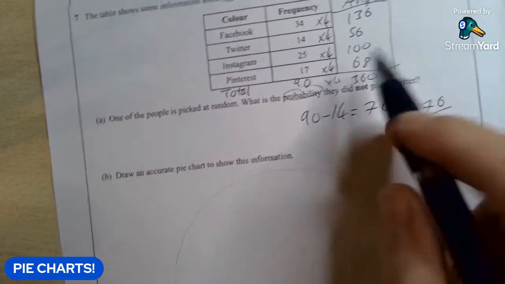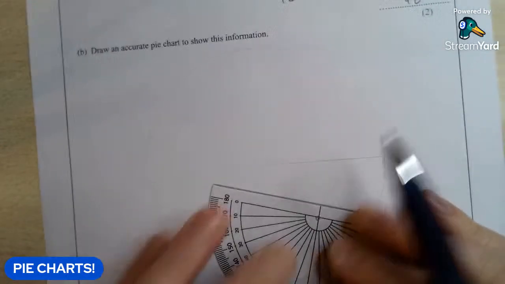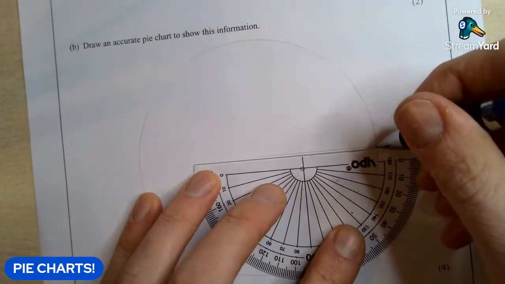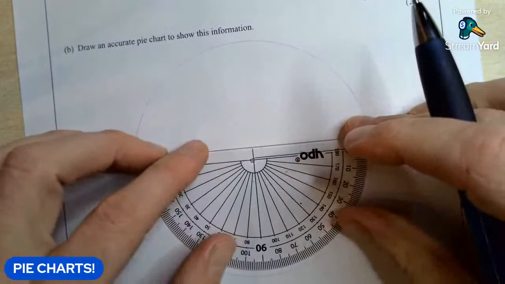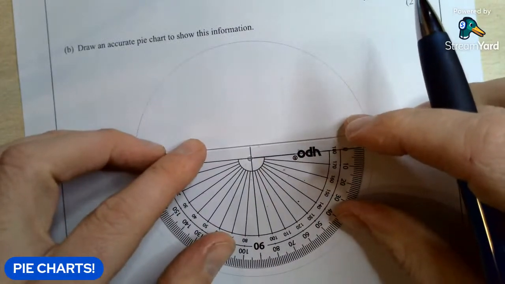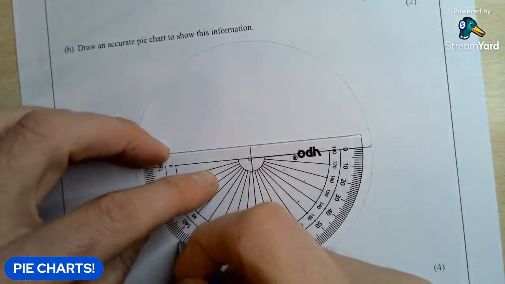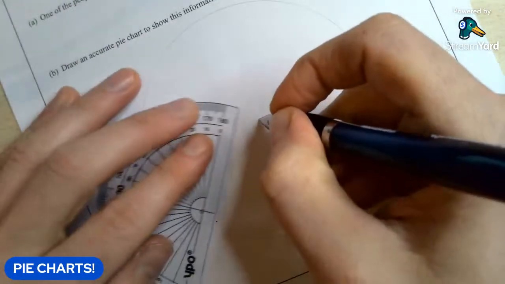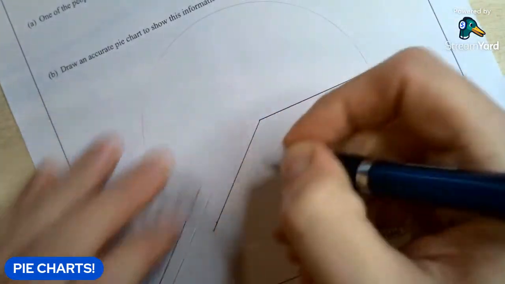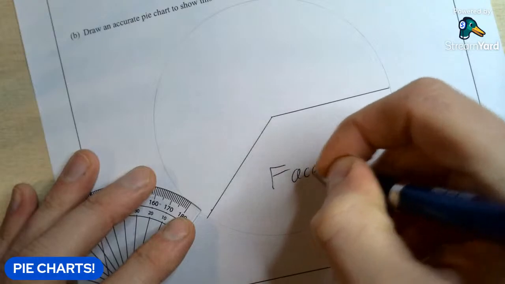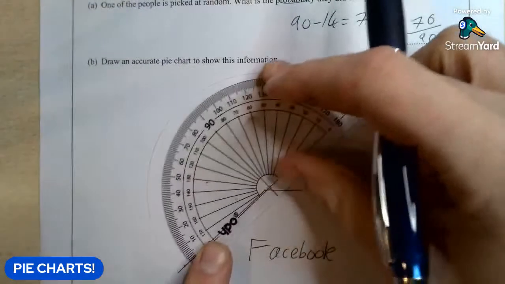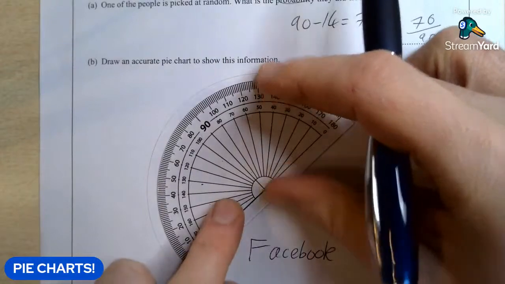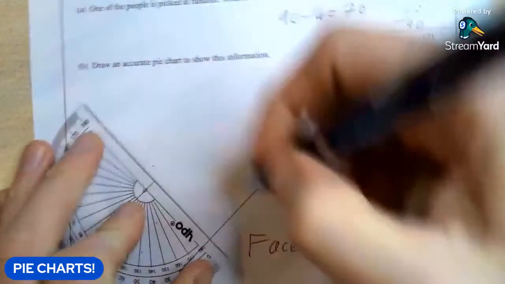Now I'm just going to draw those angles into here. And they give me a radius on this one, unlike the other one. Down there, angle 136. So there, draw it in. That is Facebook, and then 56 for Twitter. So here, start at 0, 56, job done right there.